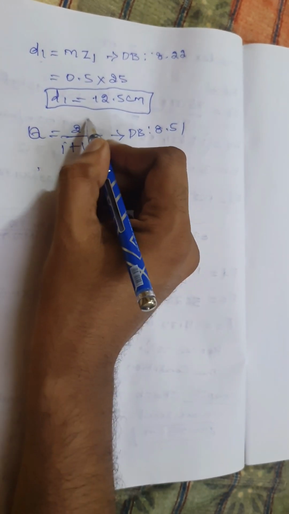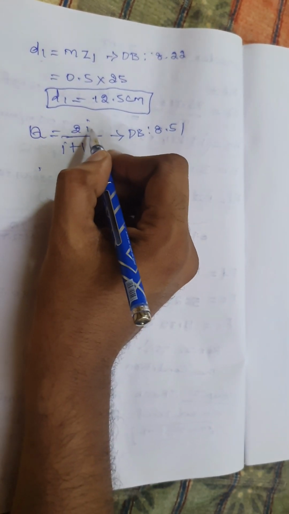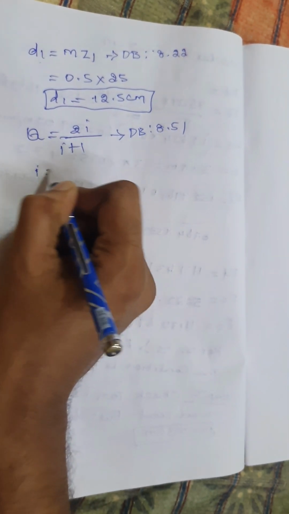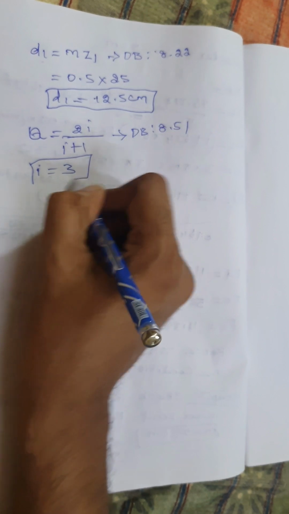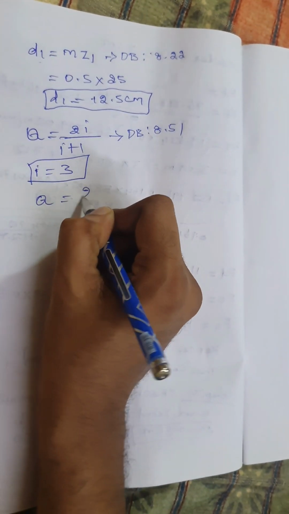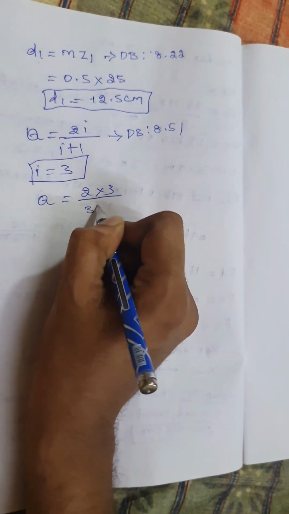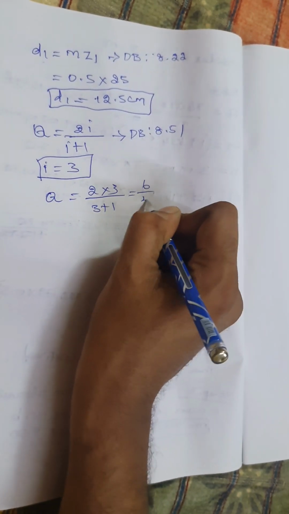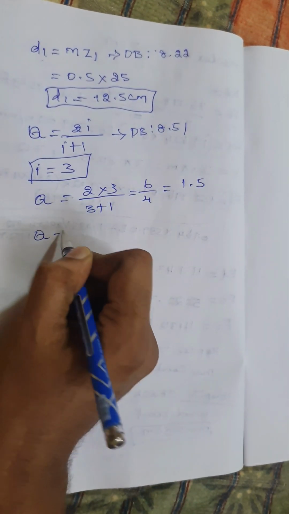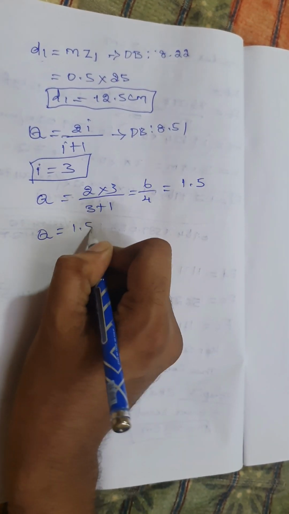The value of I is nothing but the gear ratio, transmission ratio, or speed reduction. Here I is equal to 3, which is given in the question itself. So Q is equal to 2 into 3 divided by 3 plus 1, that is 6 by 4, which is equal to 1.5. So the Q value is 1.5.